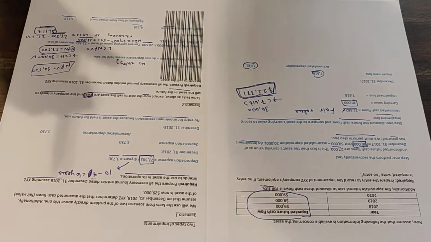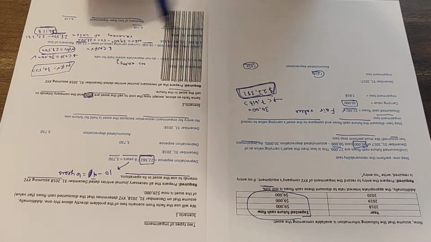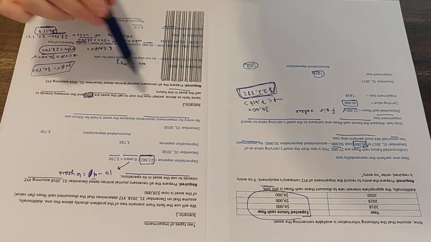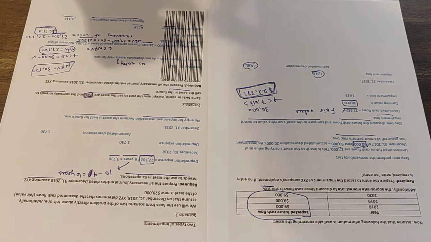Excuse me if that got a little confusing at the end with these lines and stuff. I was getting a little bit thrown off. But basically, that's how you do that when you have it held for sale versus when you have it held for future operations, for future use.